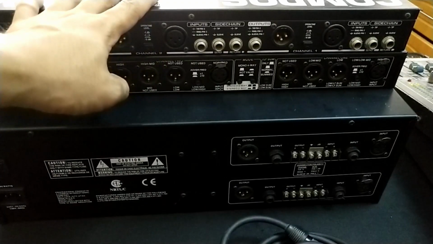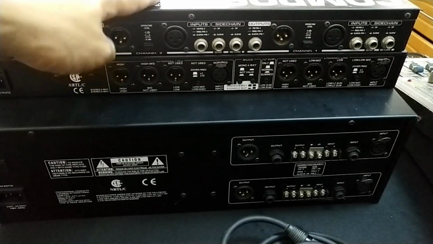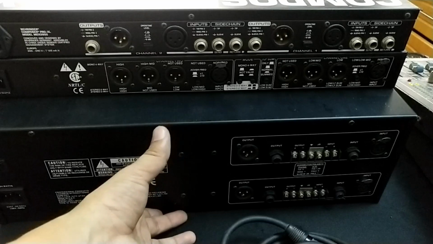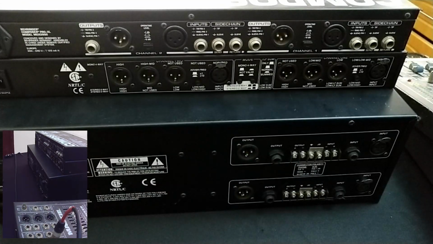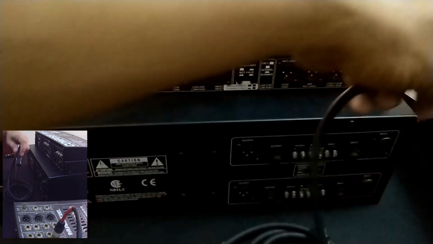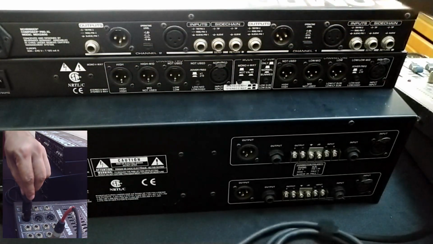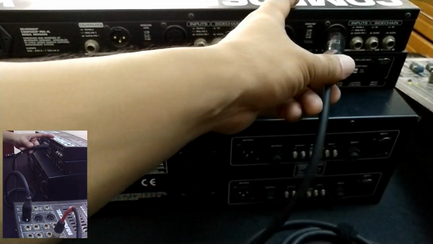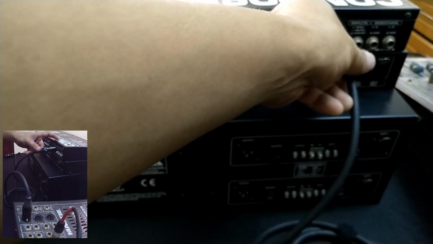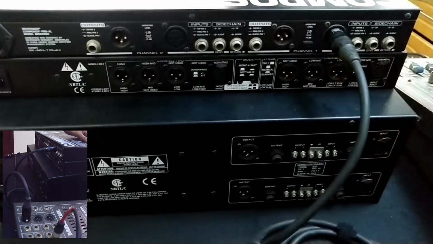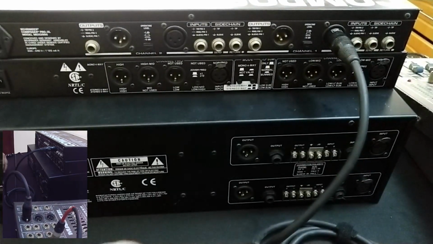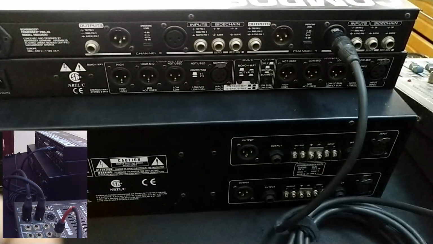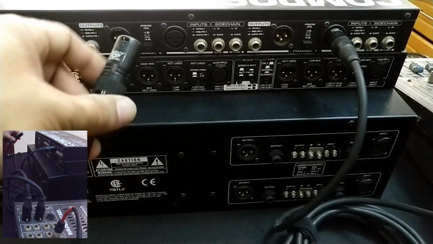Now, we are looking at the rear panel. Again, we have this compressor unit, we have the crossover unit, and a graphic equalizer. And let us connect these things up. First, let's take the left output on your mixer and connect it to the left input of our compressor. Next, connect the right channel of our mixer and feed it to the right channel of our compressor.